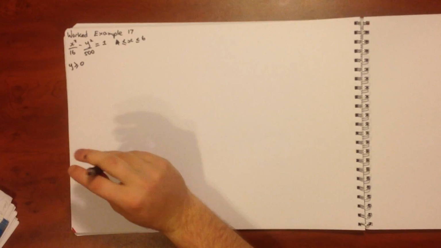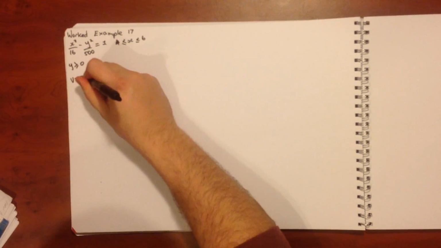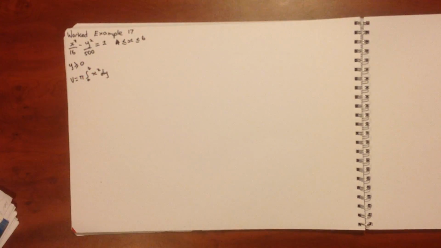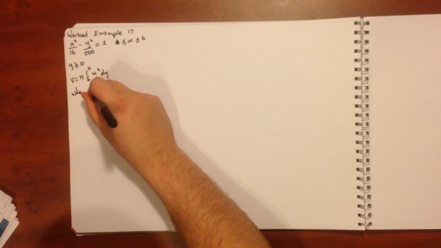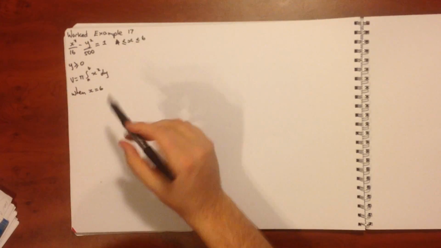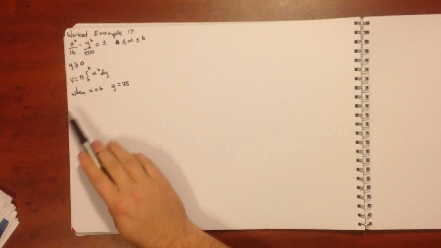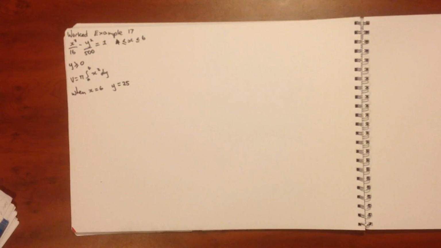Okay, so remember the vase is formed when the curve is rotated about the y-axis. So remember we've got V equals pi times the integral from a to b of x^2 dy. Okay, so we need to get x^2 by itself. So we need to determine the height of the vase, so find the value of y when x equals 6. If we put 6 into our equation, we find that y equals 25. Now we would have had to take the square root at some stage to get our 25, but we ignore the negative one because we know y has to be larger than 0.